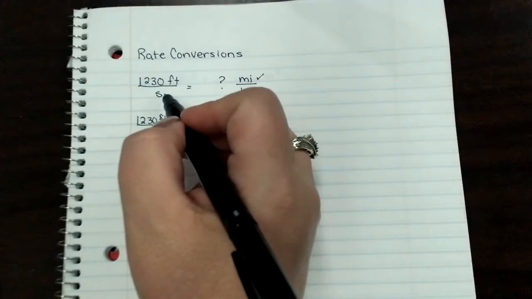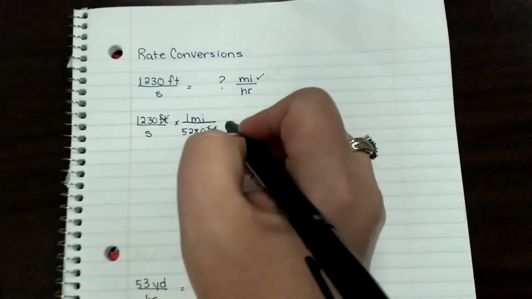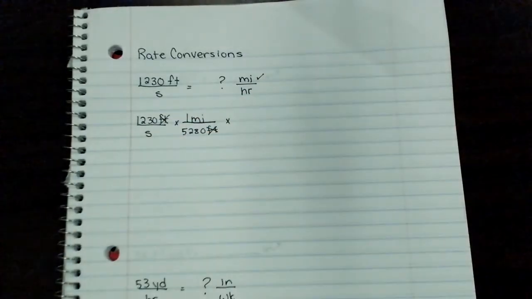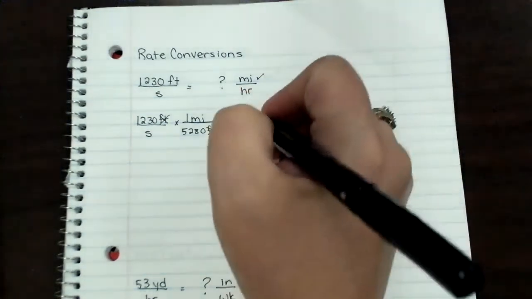So the next thing is I have to convert seconds to hours. So there's several different ways that you can do this. If you don't know how many seconds are in an hour, you can use the number of seconds in a minute. So let's just say that I don't know the number of seconds in an hour.